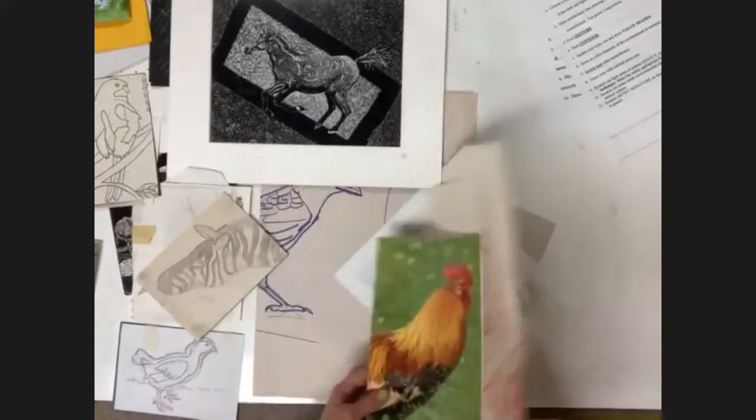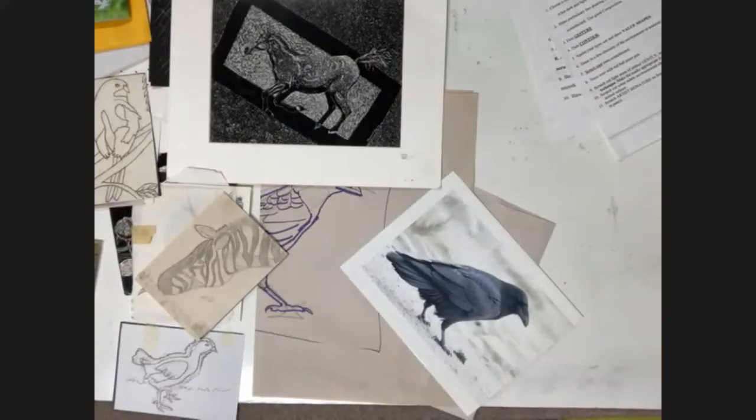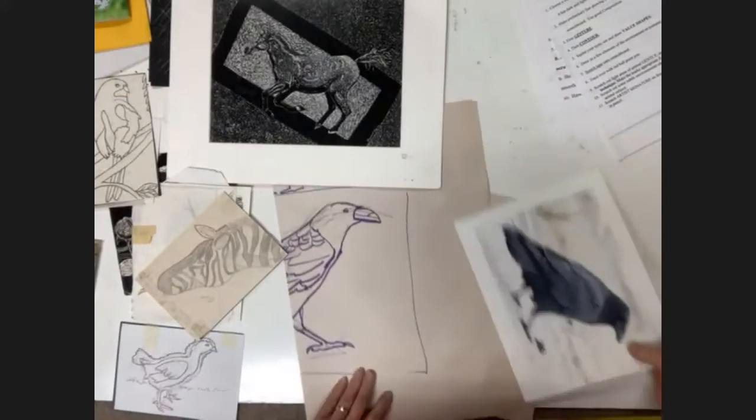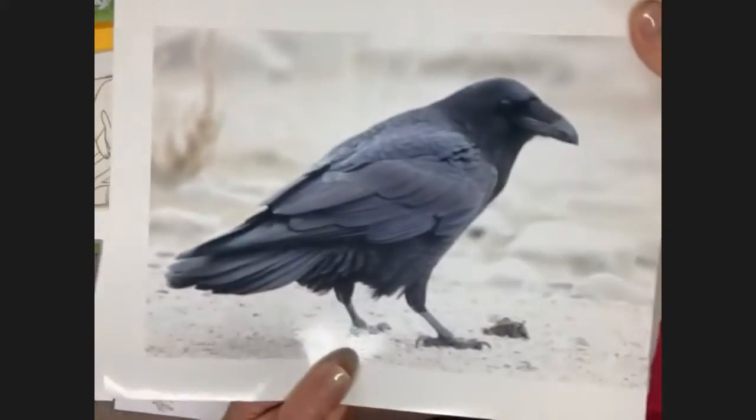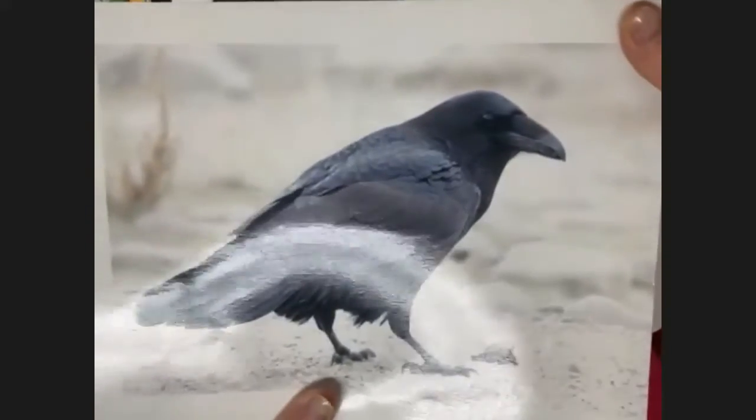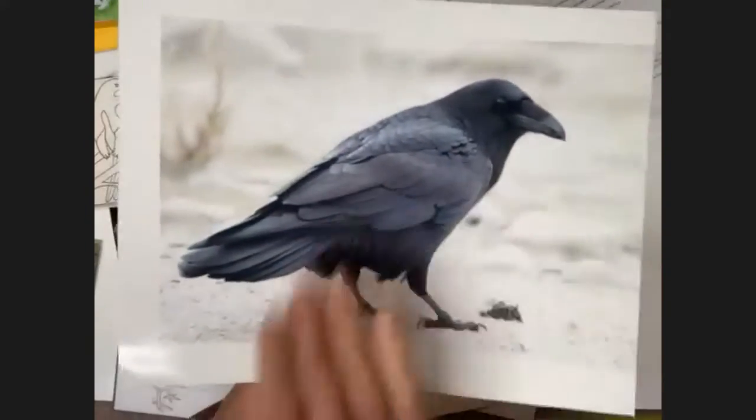Okay, there's my rooster. I showed you that, and you can see that this would actually be a really fun one to do. Even though it's a black bird, it's got lots of values in it.